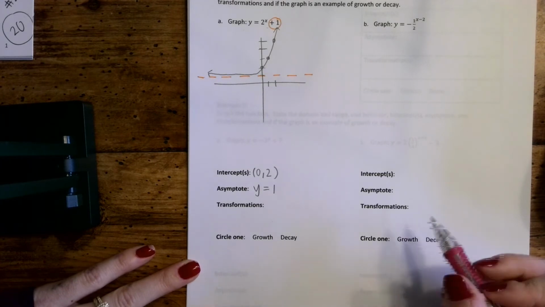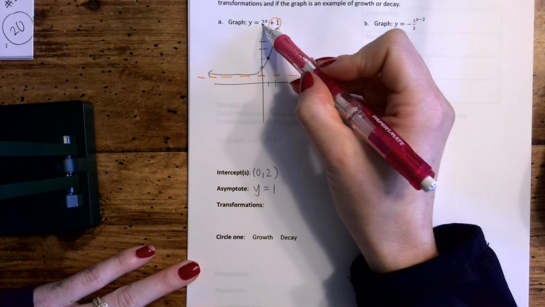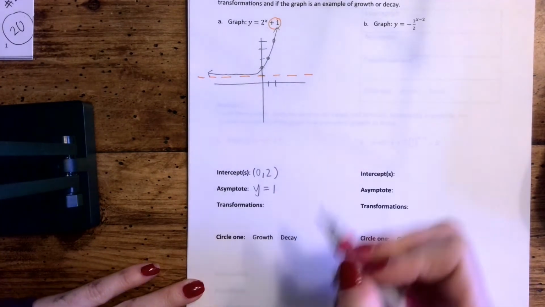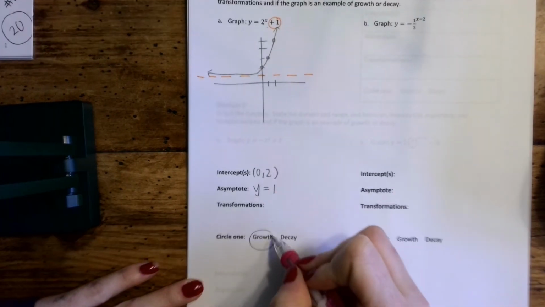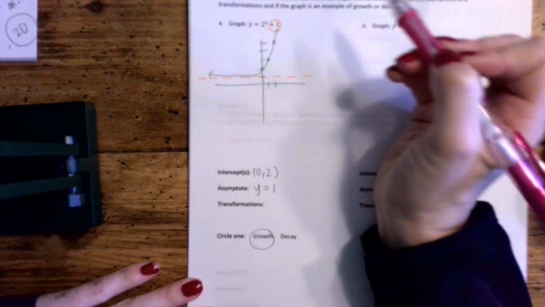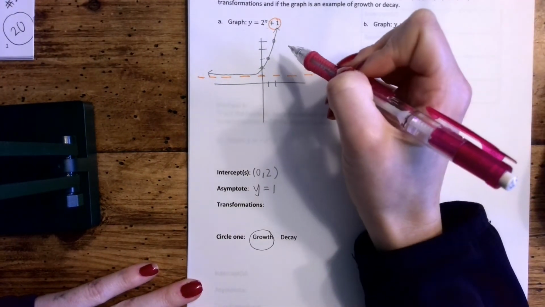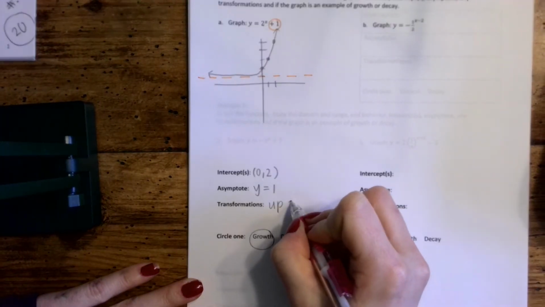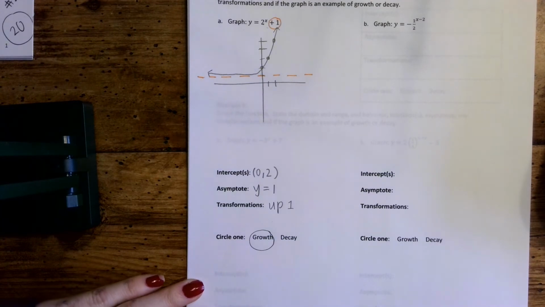Transformations, I need to list what happened here. This 2 didn't really give me a transformation, but because it's a whole number, it tells me that this was growth, so I can go ahead and circle that. Next to the x, there's no plus or minus, so it didn't go left and right at all. And then I just have a plus 1, so this went up 1.